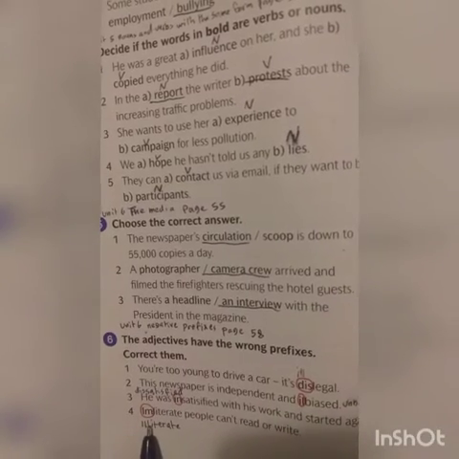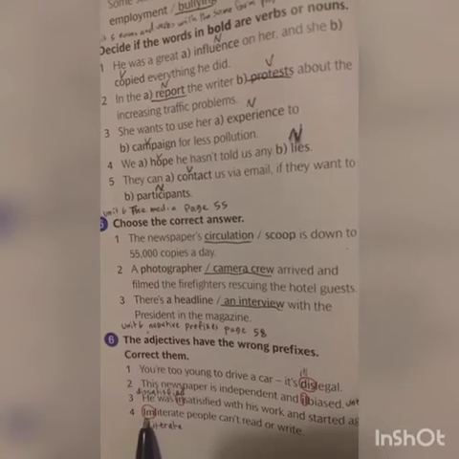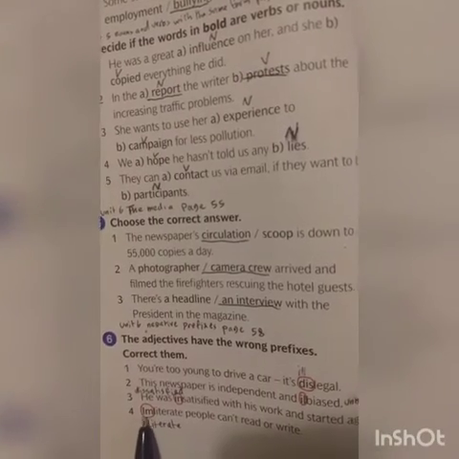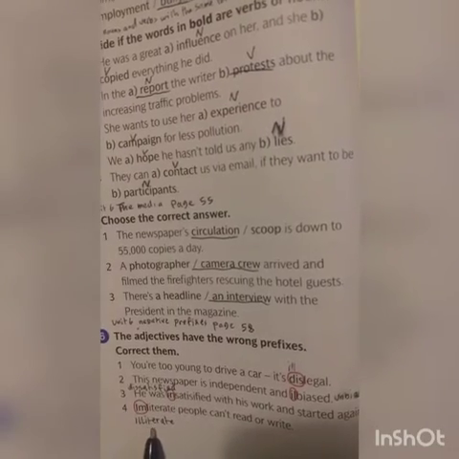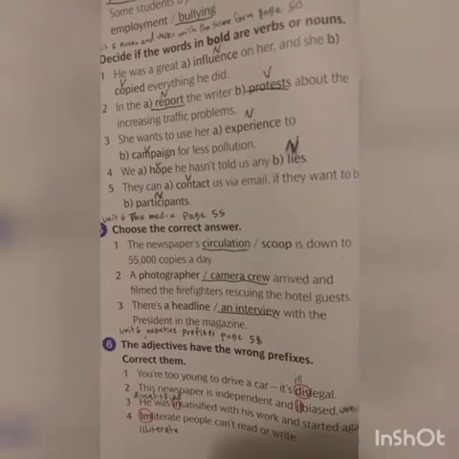Number 4, illiterate, and this is wrong, and the correct prefix is ill. Illiterate people can't read or write. Illiterate means to be unable to read or write.